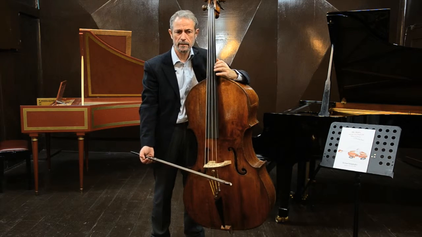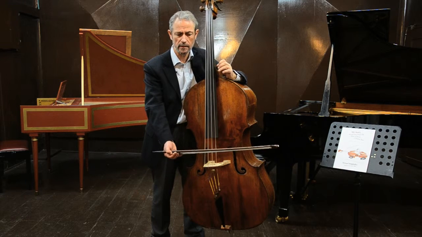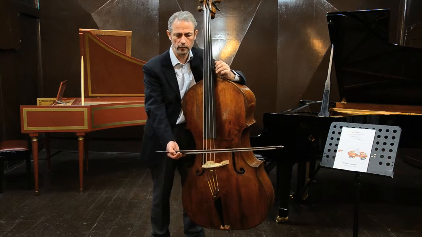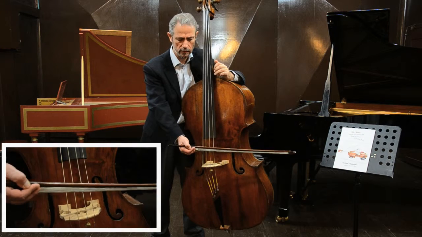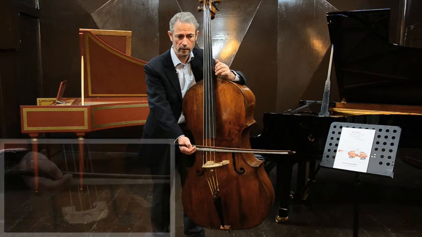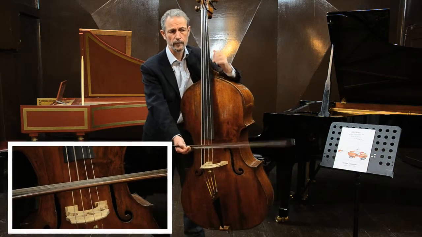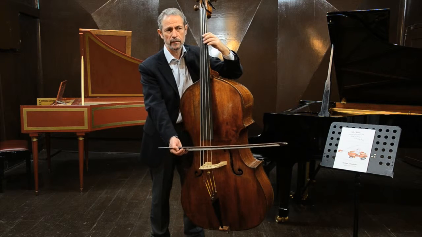So remember, you always tilt the stick according to the low note. If the low note is on the higher string, you tilt the stick towards you, and if the lower note is on the lower string, you tilt the stick a little bit away from you. This will give you the right balance of the chord.